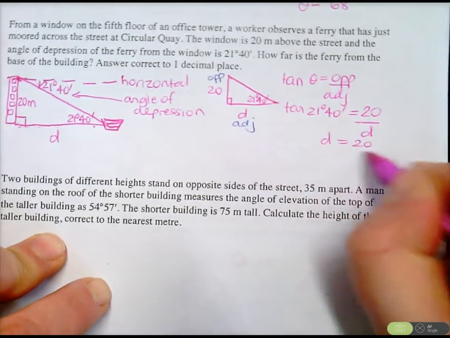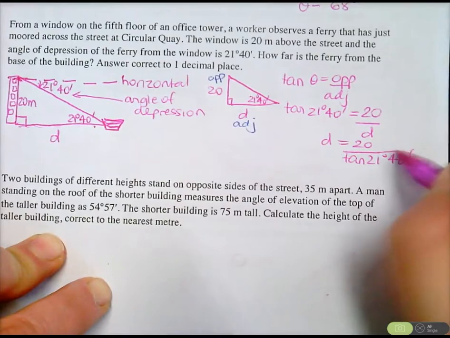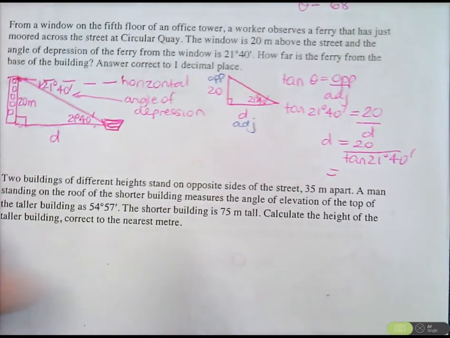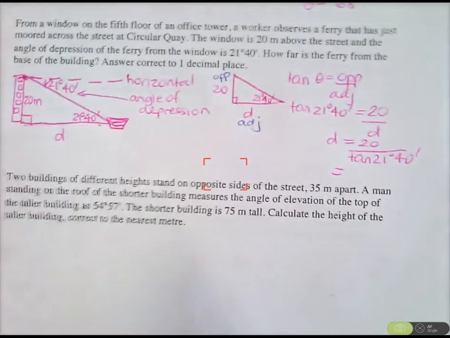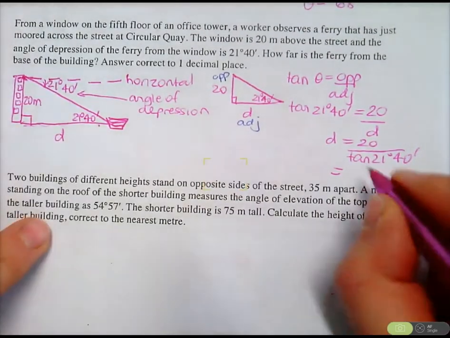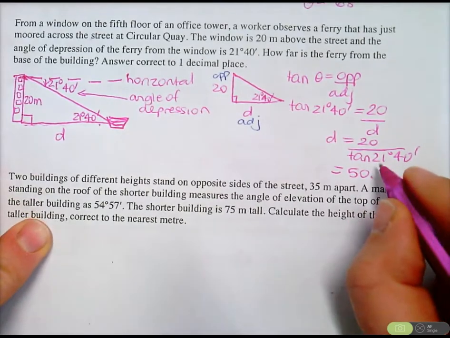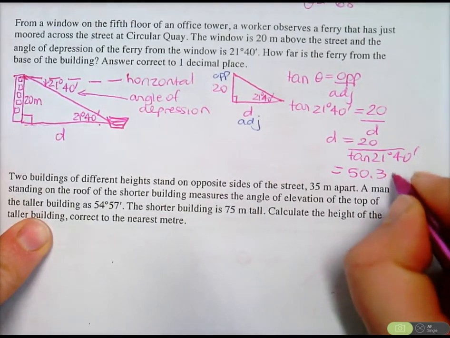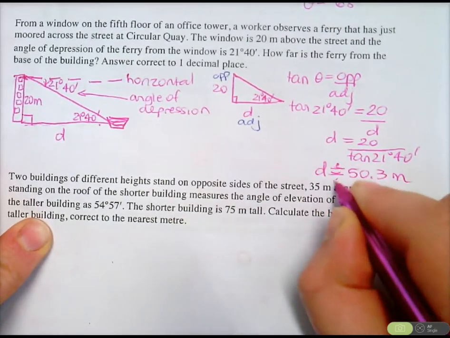D equals 20 over tan 21 degrees 40 minutes, and we'll just write the answer to one decimal place straight away. 50.3. So it's 50 point, and what was it before? 50 point 3430, yeah. So it's 50.3 metres to one decimal place. I'm just putting approximation signs.